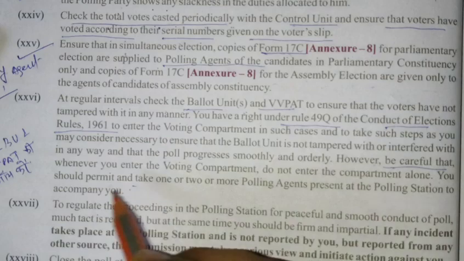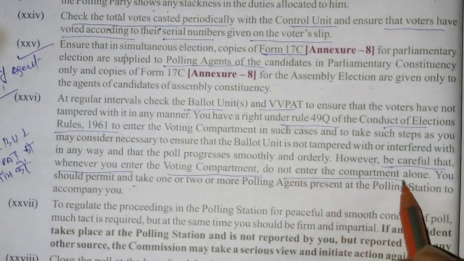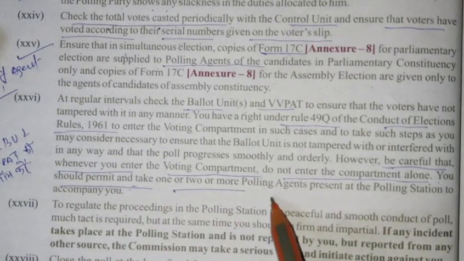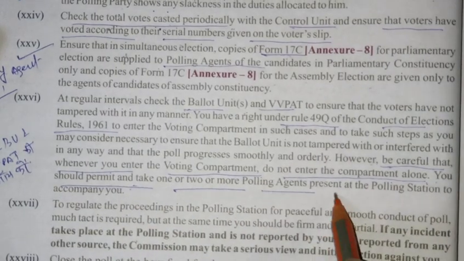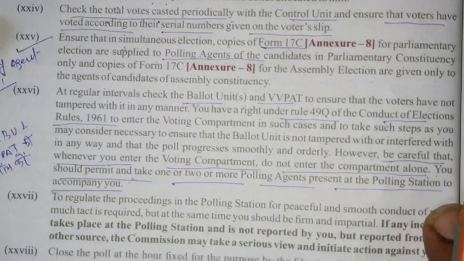However, be careful that whenever you enter the voting compartment, don't enter the compartment alone. You should permit and take one or two more polling agents present at the polling station to accompany you.